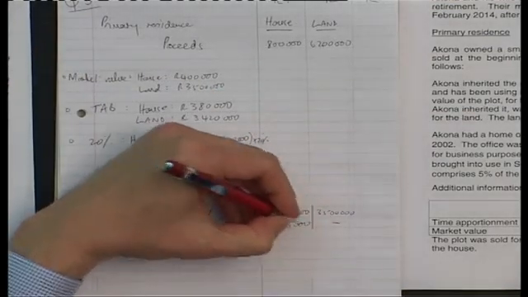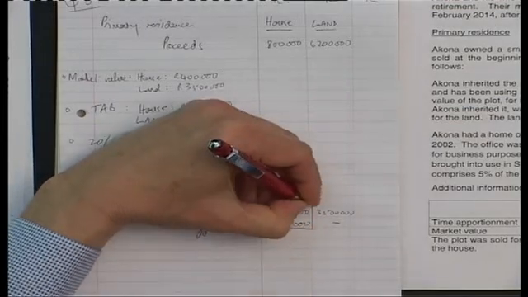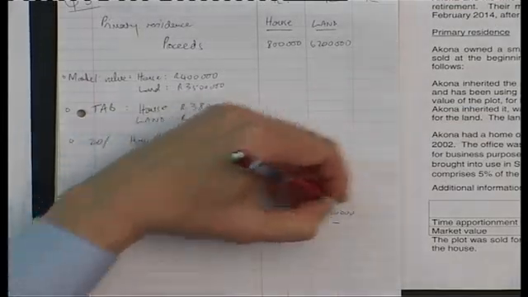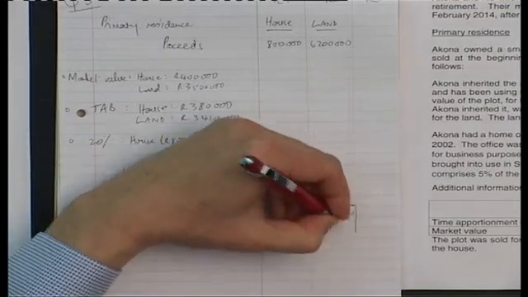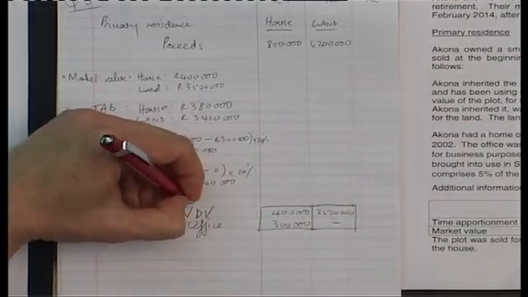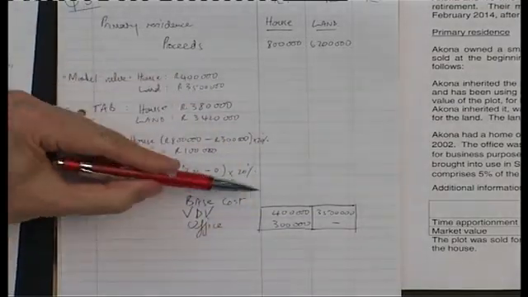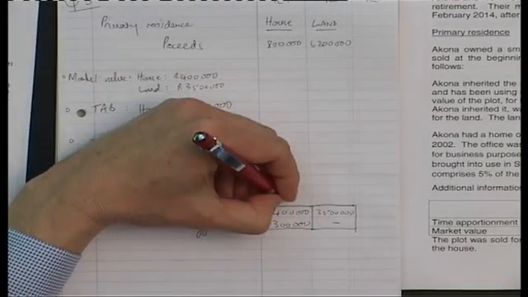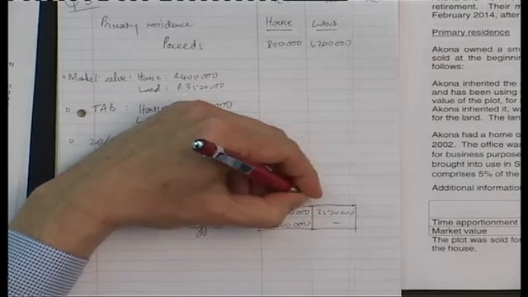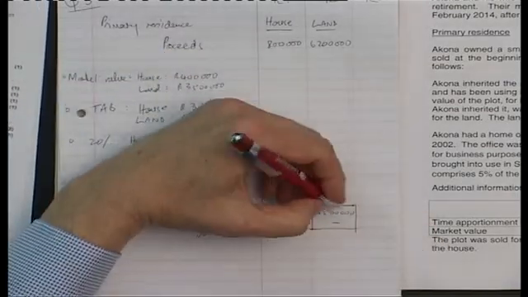So let me just draw a neat little block around here. There, the base cost. Here we have the base cost now. For the house, it's 700,000. For the land, it's 3.5 million.